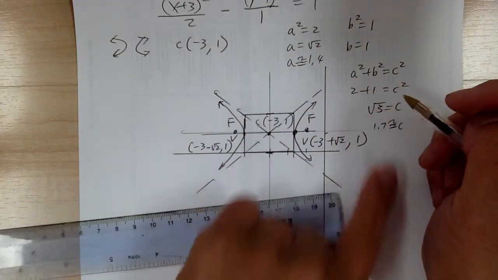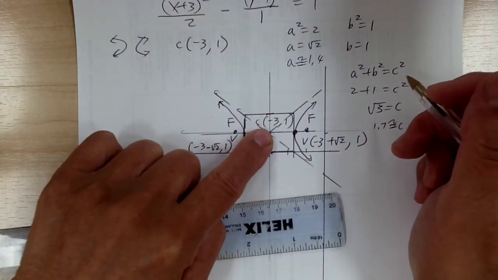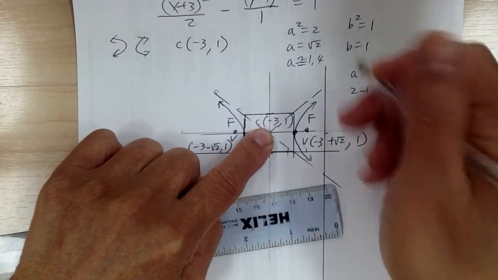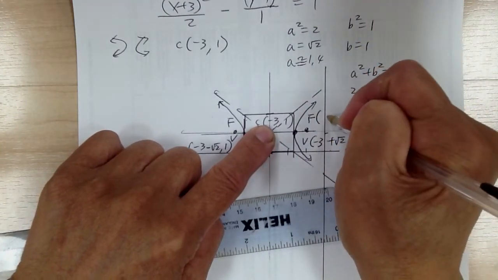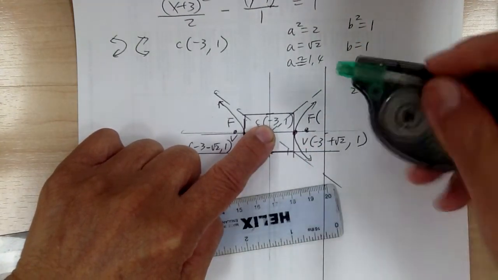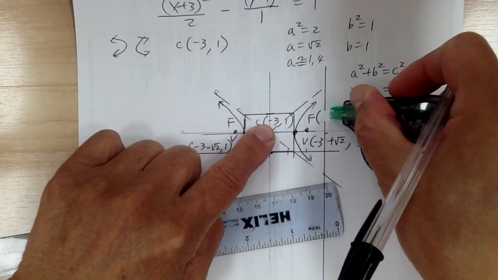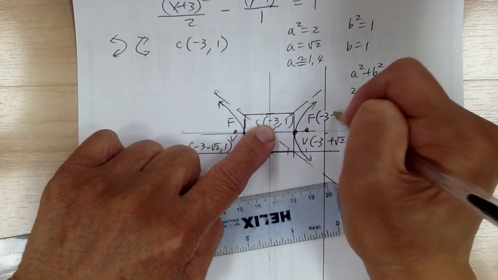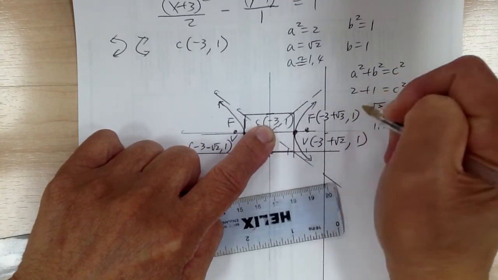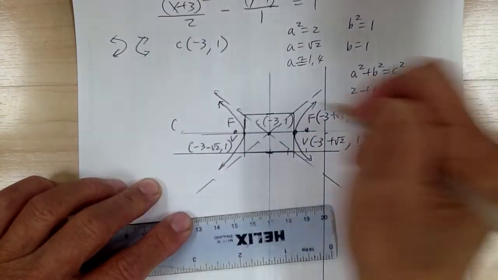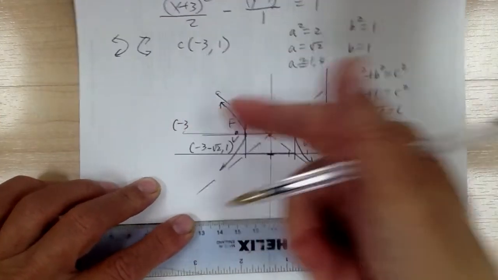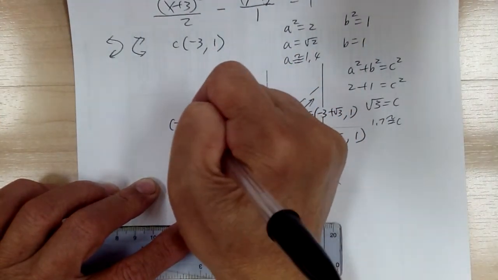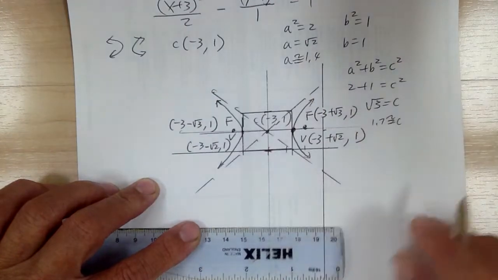Okay, so you have to go square root of 3. So again, you start over here. Again, when you go sideways, the y will stay the same. So the x starts at negative 3. So you're going to get negative 3, and you have to plus square root of 3, comma 1. And this one, you're going to start at negative 3, but when you go this way, you have to minus. So it would be minus square root of 3, comma 1.